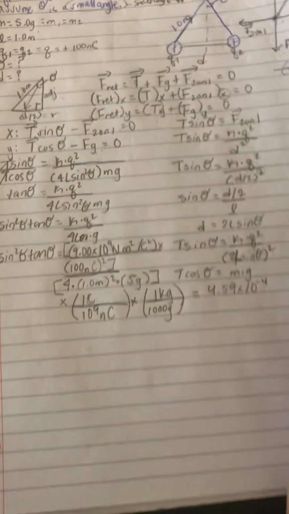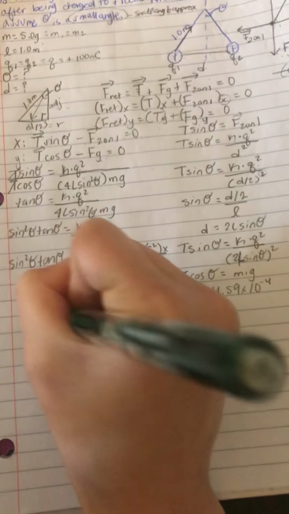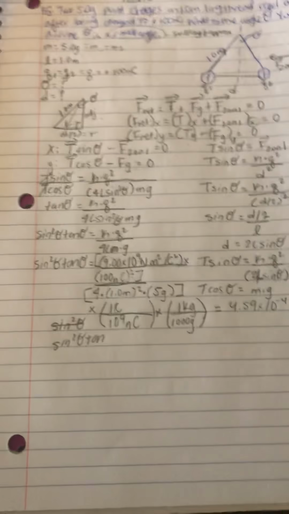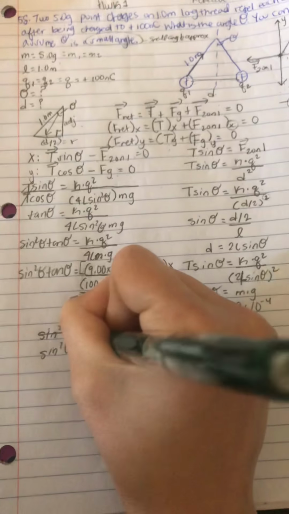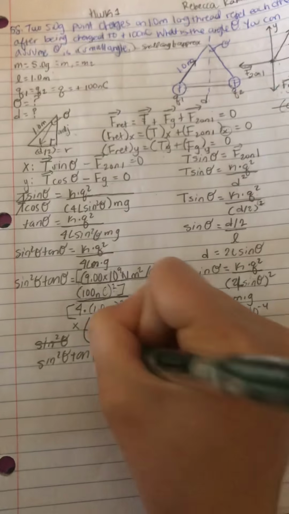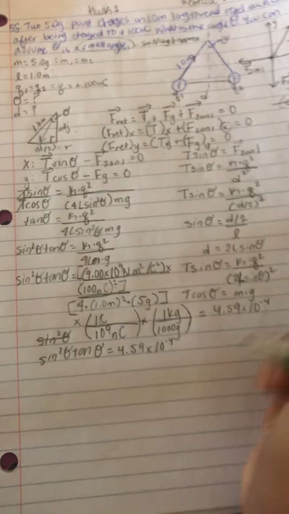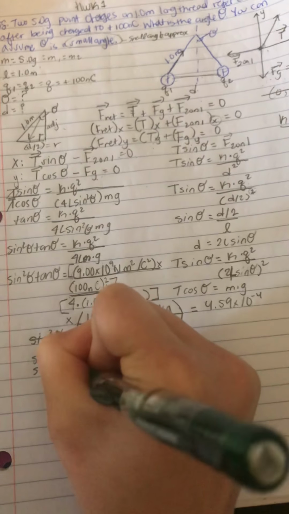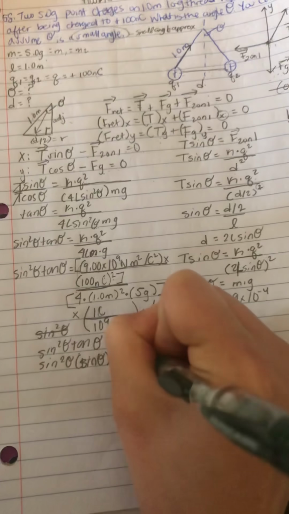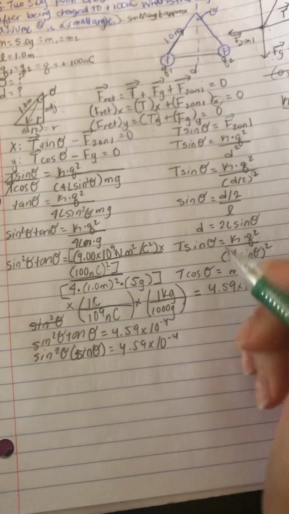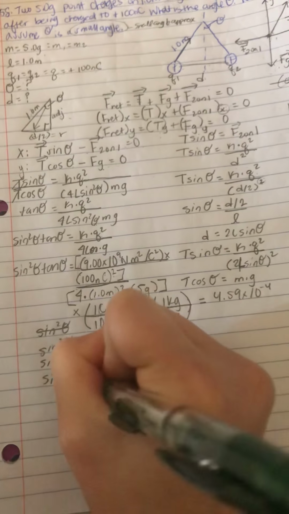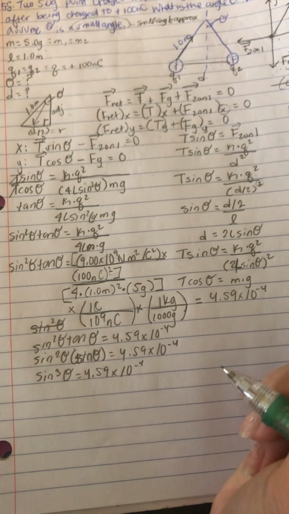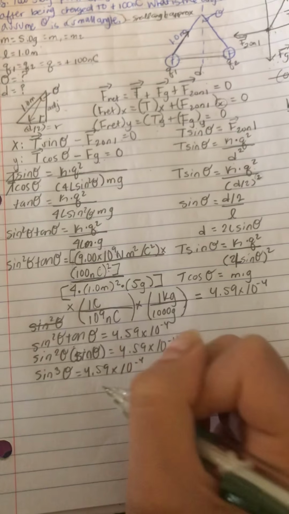And then from there, we can use the small angle approximation, and that basically says that theta is really small, so sine theta is equal to tan theta. So then this is going to be sine to the 3rd theta, which is equal to 4.59 times 10 to the minus 4. And then from there, we can take the cube root of that.